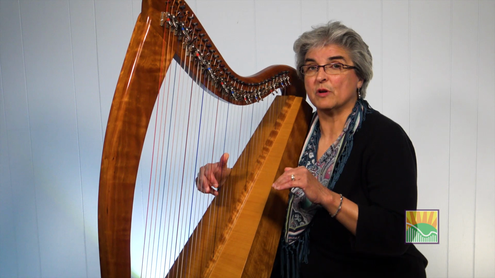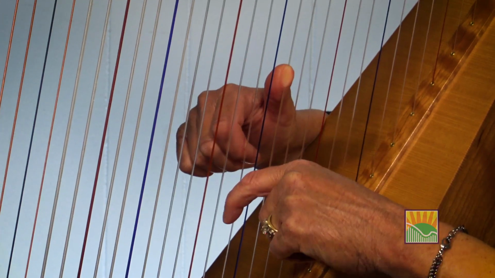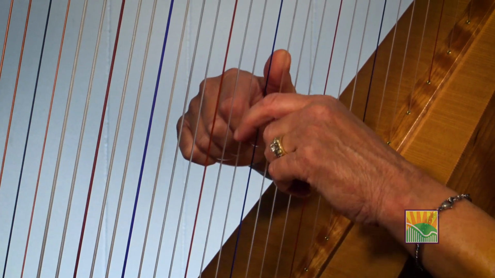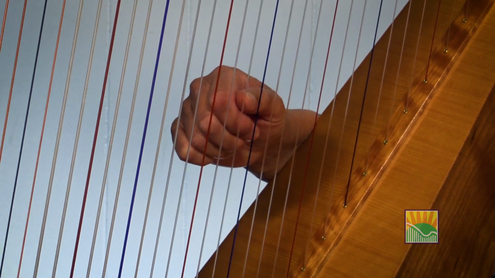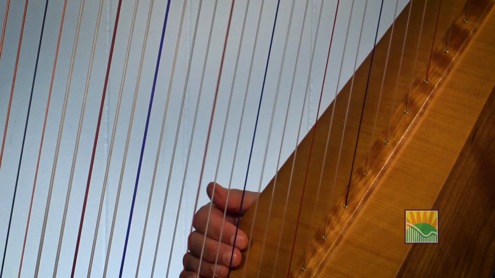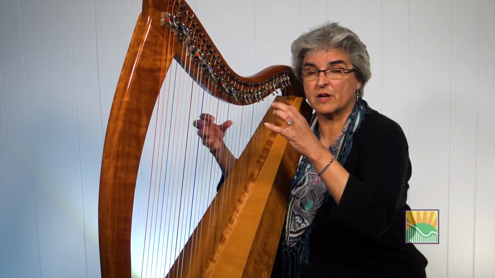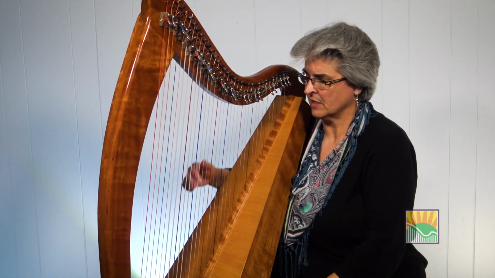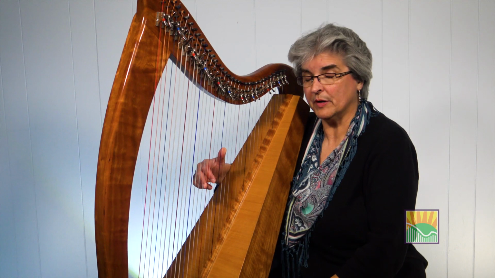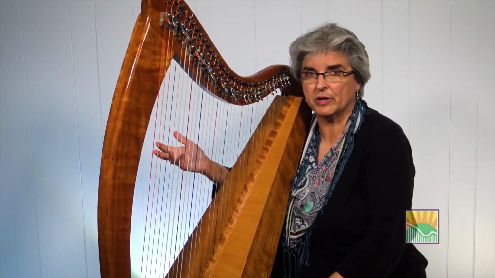Now the makeup of the triad has intervals inside of it, right? The C to the E is a third. The E to the G is a third, right? And the C to the G is a fifth. So the triad is made up of thirds and fifths sort of combined in different ways. So this, for example, is a C major triad. And that sounds so pretty, doesn't it?